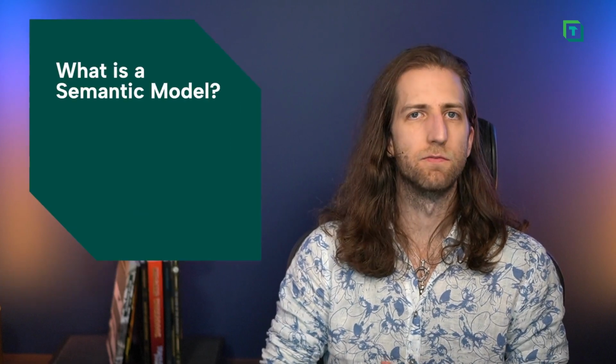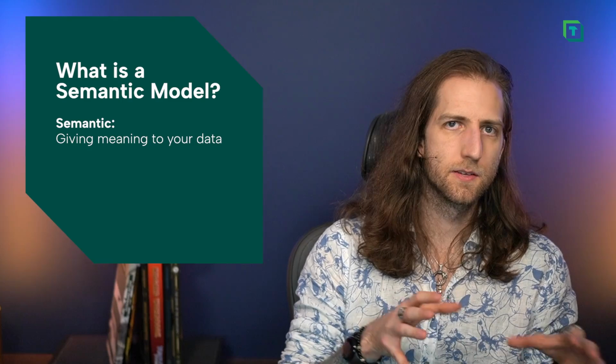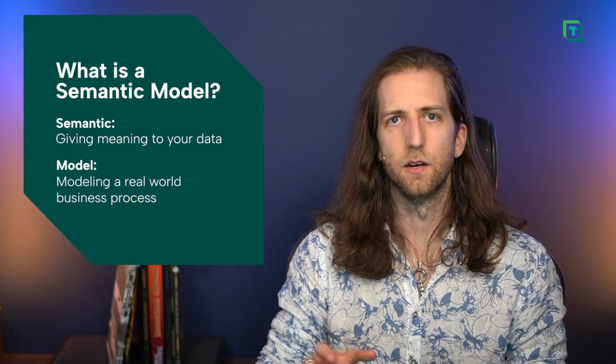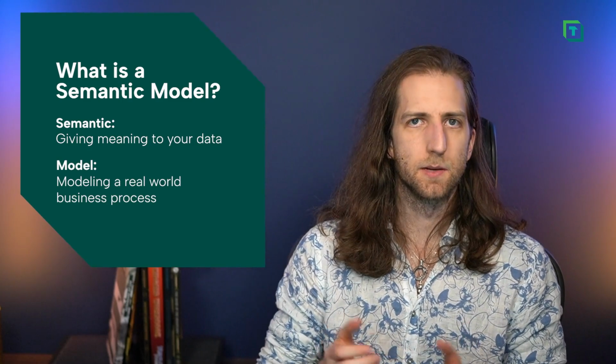The term semantic model might seem complicated and very technical, but it describes very well what this thing does. It's giving meaning to your data, semantic, by modeling a real-world business process like sales. To give an example, let's say you have invoice lines. You want to look at, for instance, how many of a particular product was sold by key account.